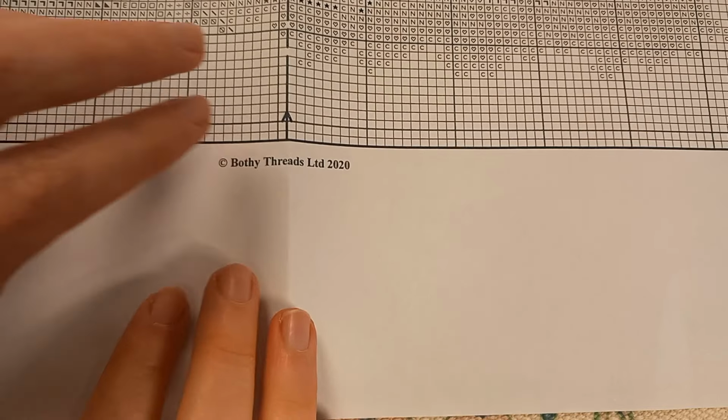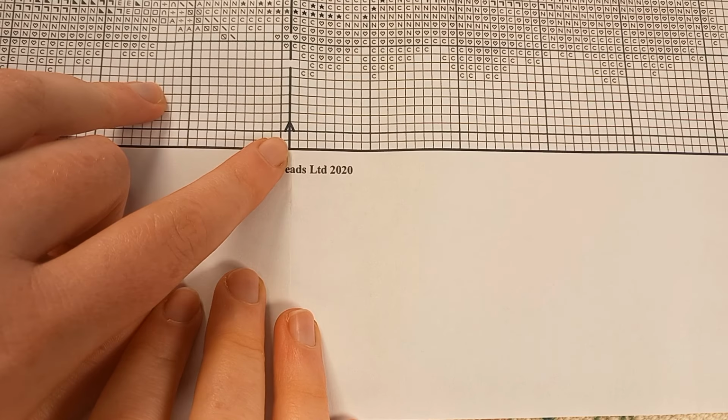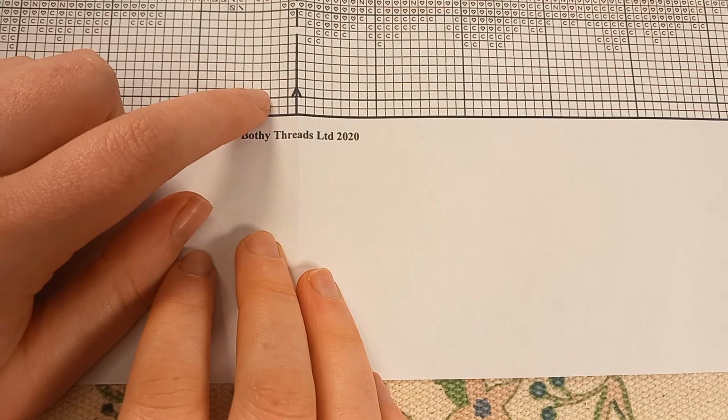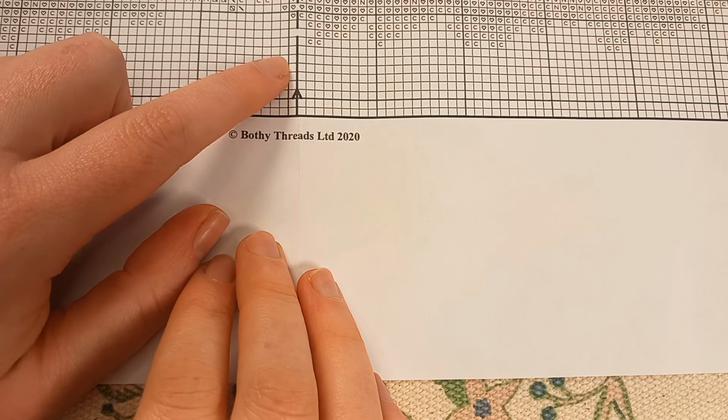To start in the middle of your piece, which again is my preferred method, you first of all have to find the middle of your actual chart. And on this chart here, you will see this Bothy Threads chart that came in a kit. And obviously I'm trying not to show you the actual symbols, but at the bottom we see this arrow and then a line going up.